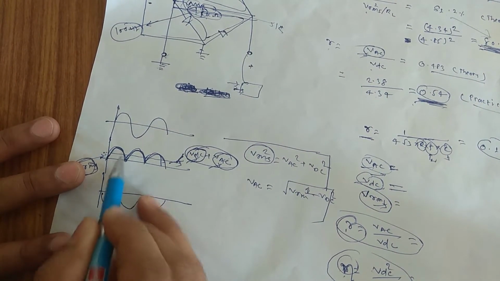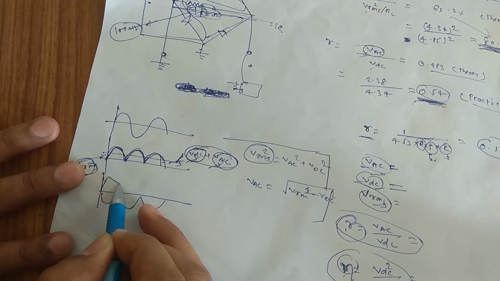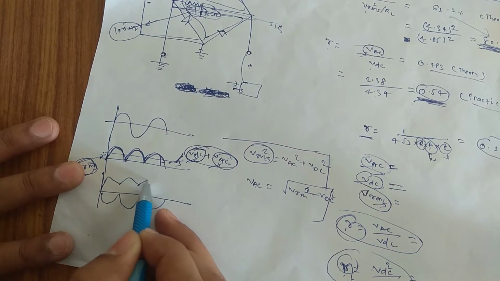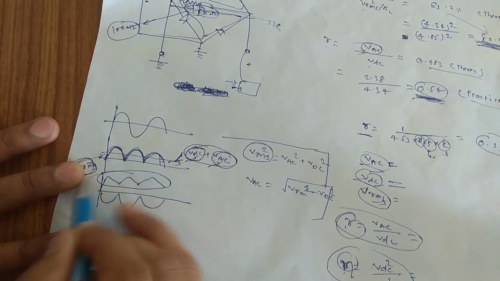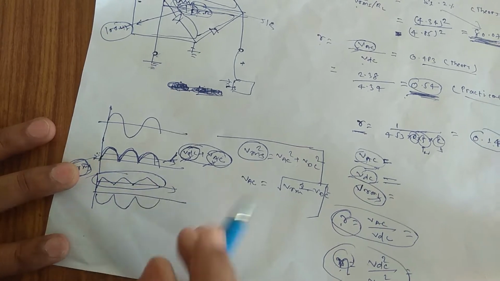Now here, when it starts to discharge, it is going to take some time and it is going to be like that. This is the output that we are going to get in this manner. This is going to come close to our DC.